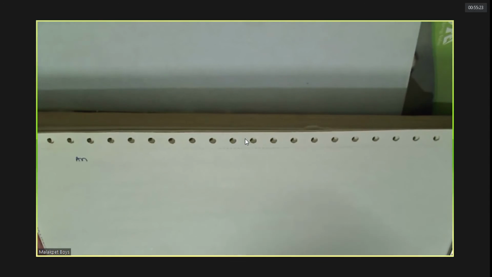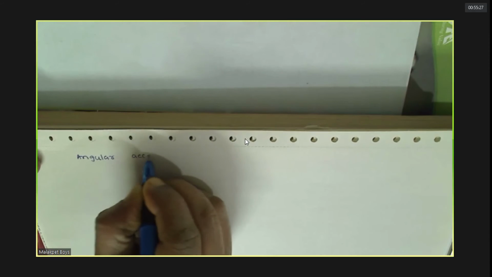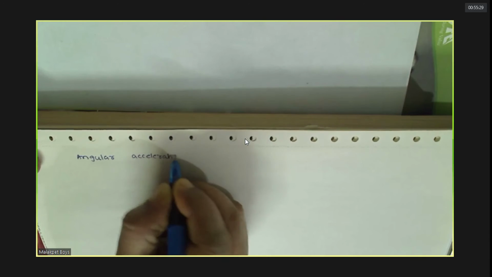As you know, again, you have angular acceleration. Same terms as what you learned in linear motion. Angular acceleration.